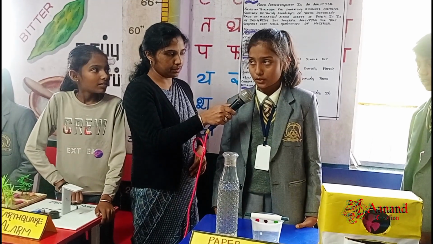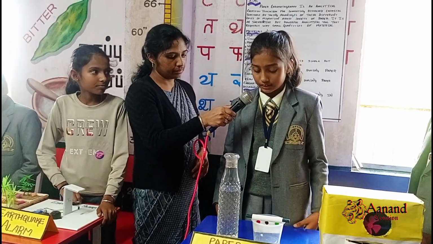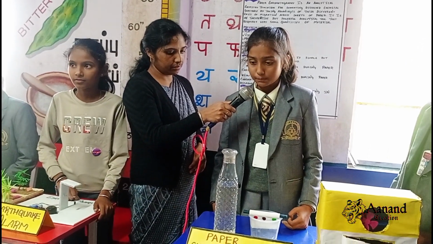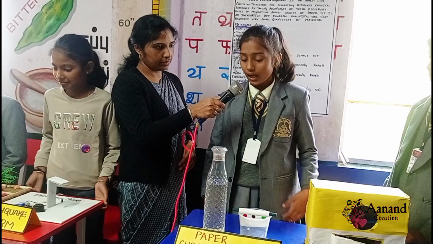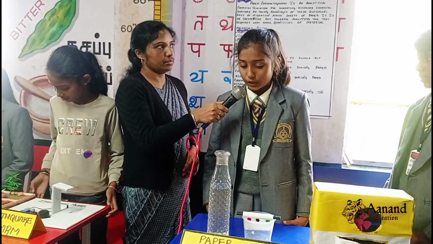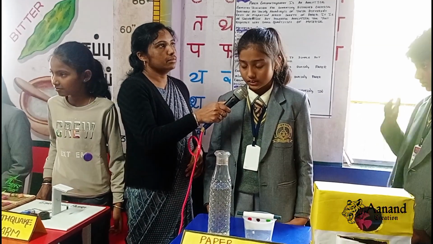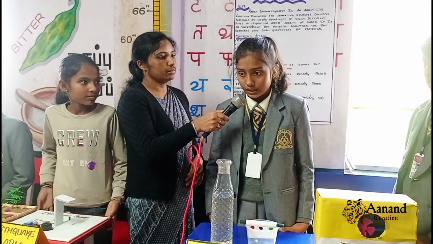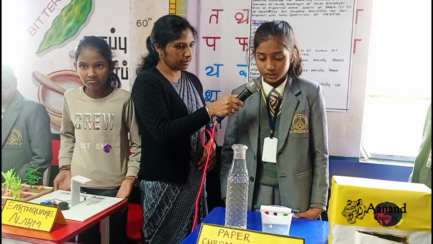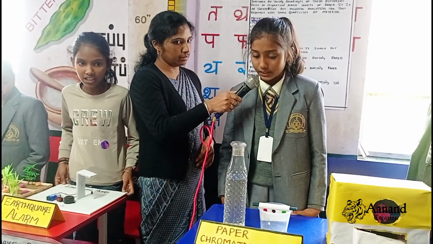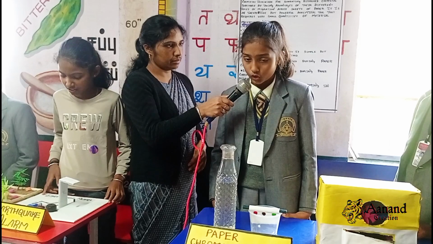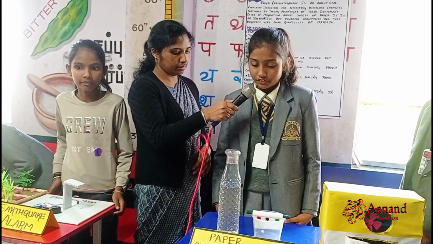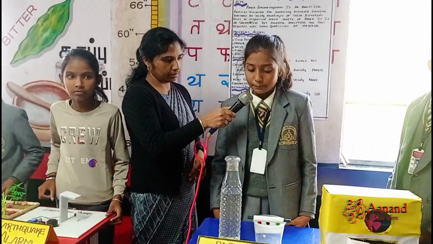What are the different types of paper chromatography? Descending, ascending, radial, two-dimensional. These are the different types of paper chromatography. Advantage: paper chromatography is a simple, inexpensive and sensitive method. Minimal equipment is required during paper chromatography. Low cost materials are used. Disadvantage: it is difficult to maintain uniformity in paper chromatography.